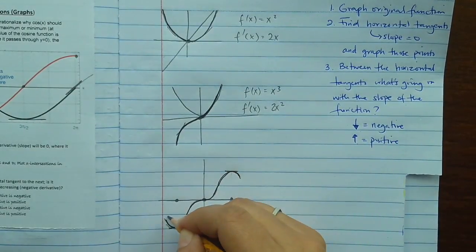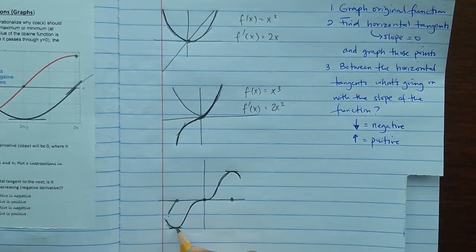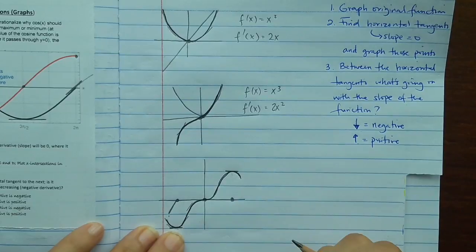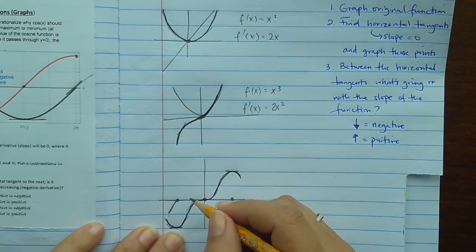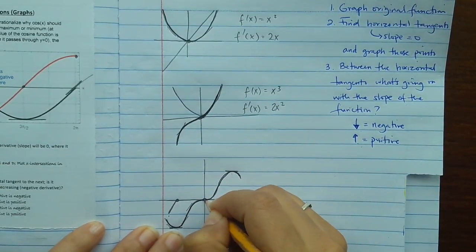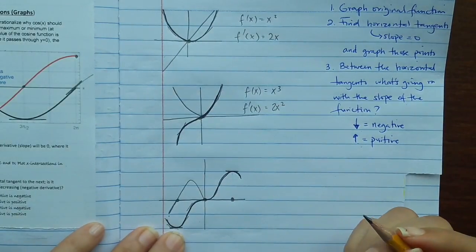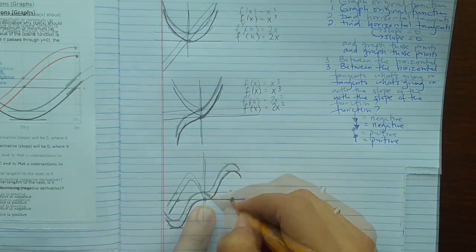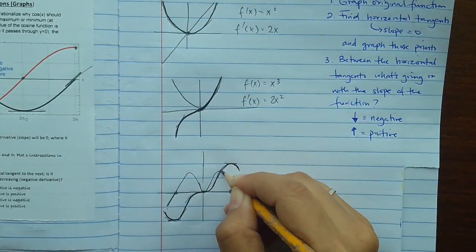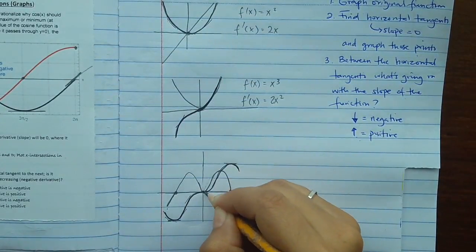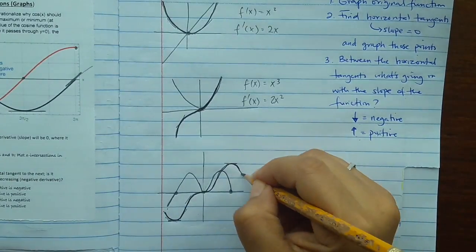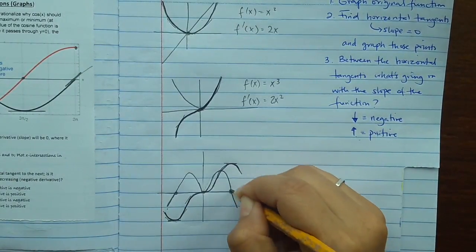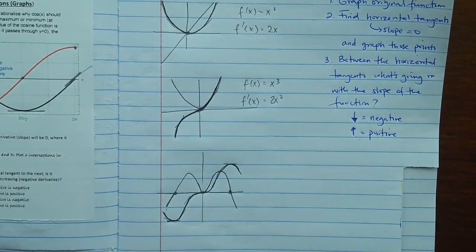Over there it's decreasing, so that means it's negative. From after that to the next one it's increasing, that means it's positive, but it has to come back to that point at 0. So it's got to be some kind of a curve, yep, like that. And then from there it's increasing, so it's got to be positive, but I have to come back to 0. So just like that. And then after that point where the slope is horizontal, the tangent line is decreasing, so it's negative. So something like this.